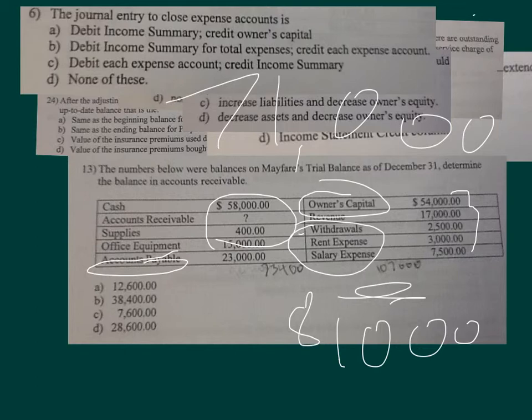But we see that we only have 58,000, because we have to add all the assets, which is 58,400. And so we have to take 81,000 minus 58,400 to get 22.